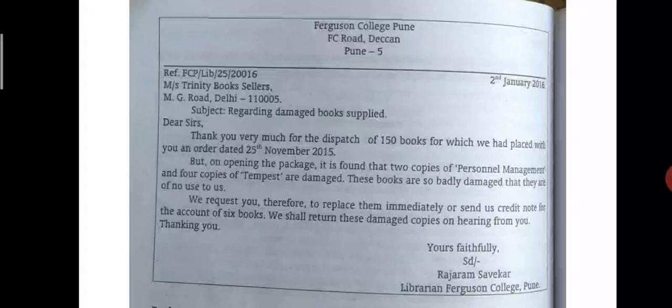See, there are 3 parts in the body of the letter and how it is written step by step. First of all, thank you. Second part, what is the exact issue with the damaged books, and third part, what is the requirement of you for the damaged books.